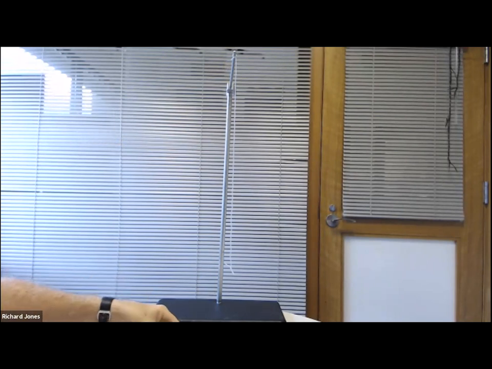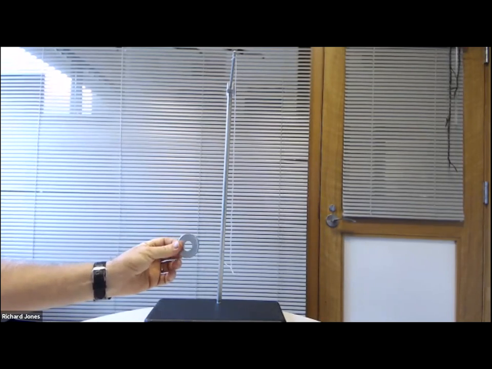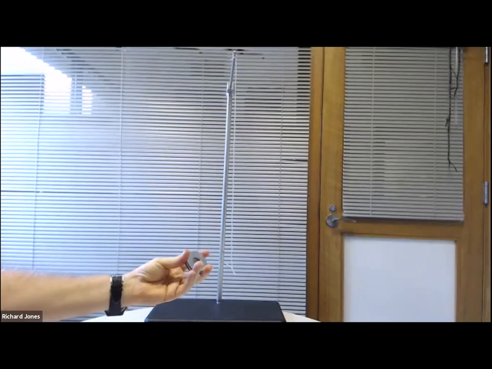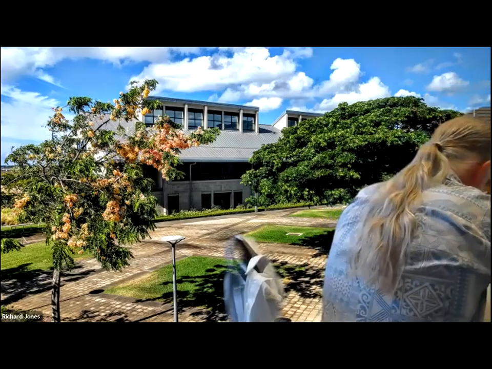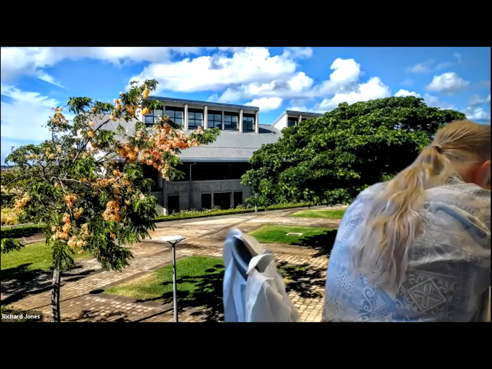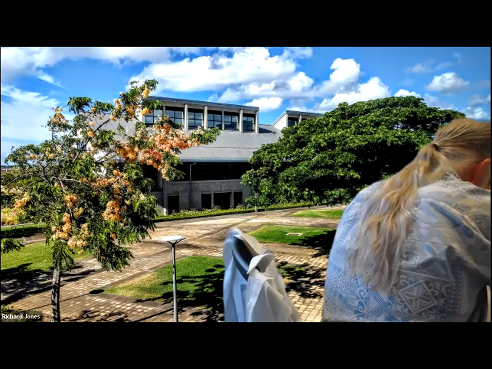Then, instead of using specifically known masses, we're going to make an assumption here that this mass and this mass and this mass all have the same or approximately the same mass. I actually did put them on an electronic balance, and I found that they were pretty close. So this is going to be the basic setup. And so what we have here is a basic pendulum.